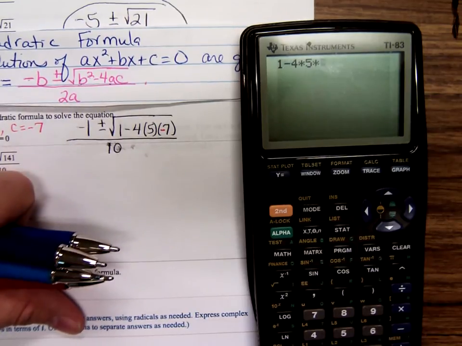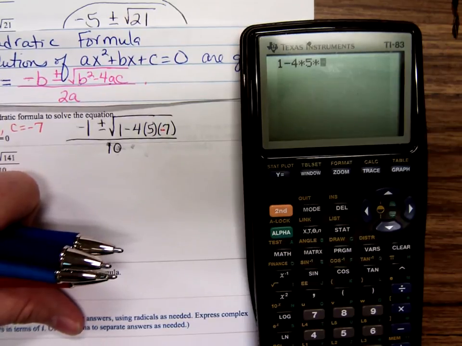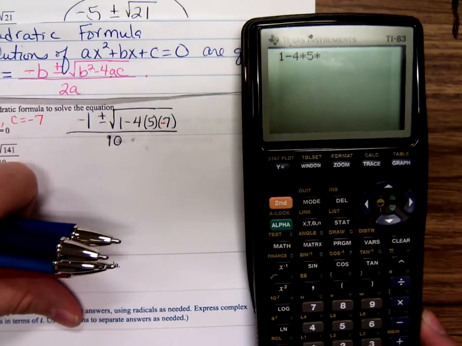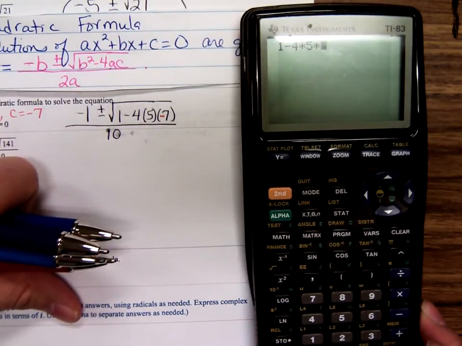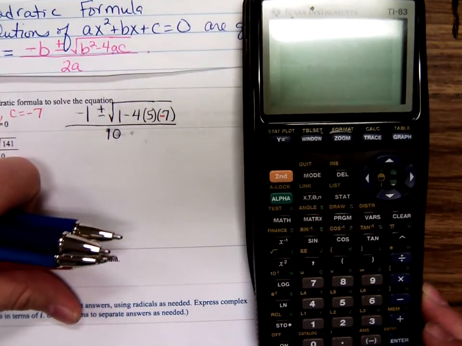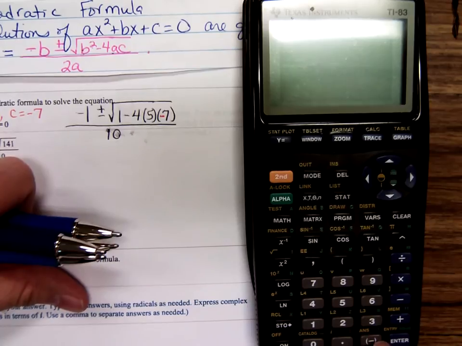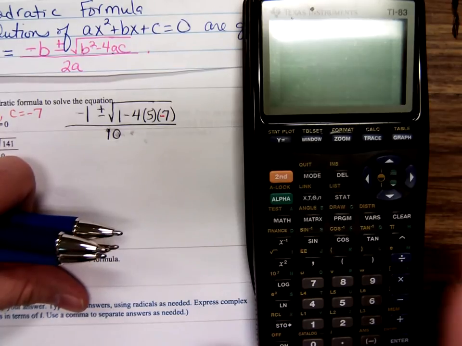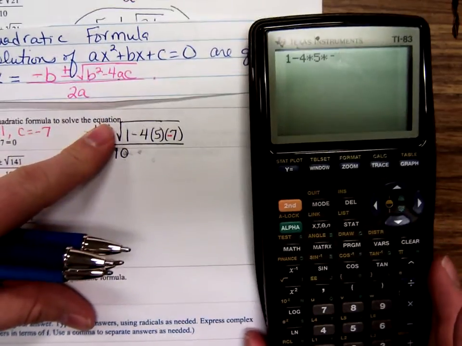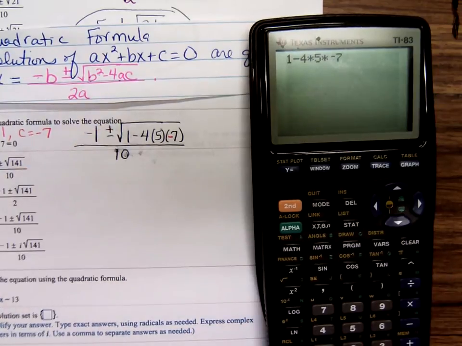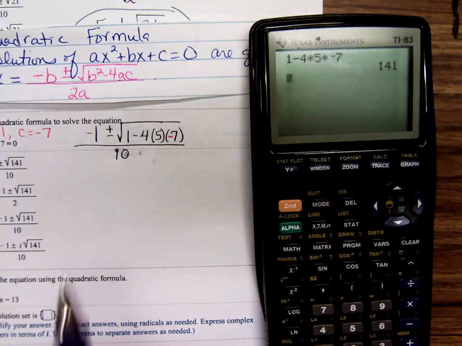Ooh, the negative is way down here. You're gonna see, this is the negative right here that I'm about to punch, not the subtraction. 7. Okay, so it is a 141 underneath all of that.